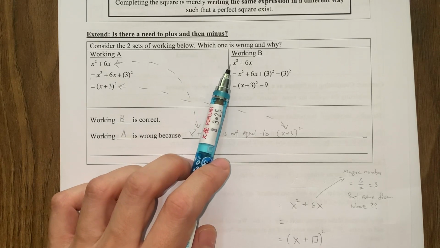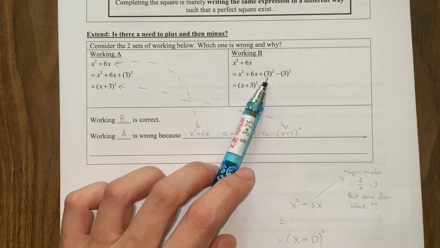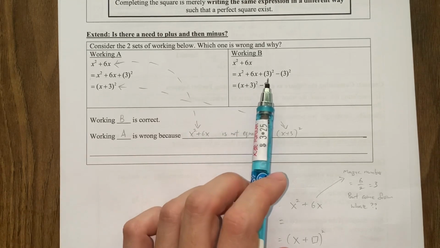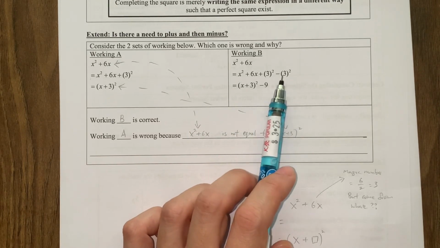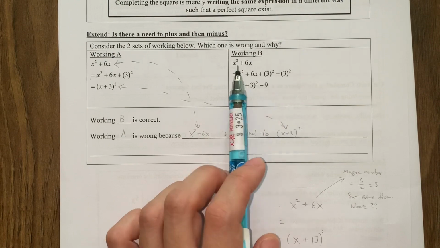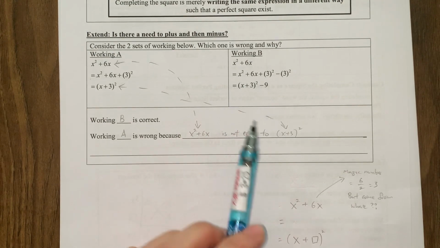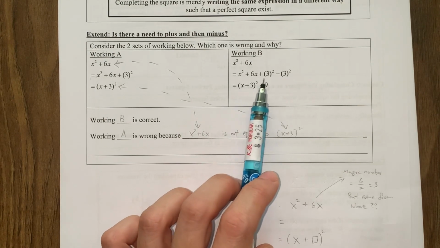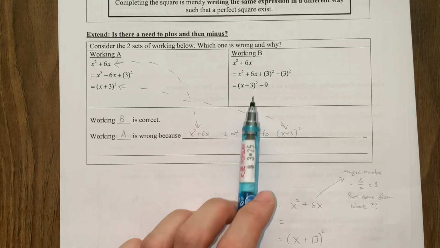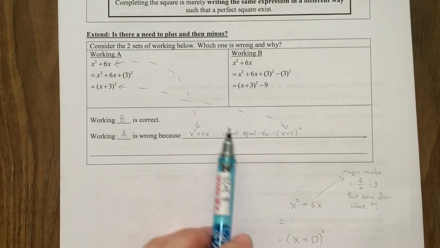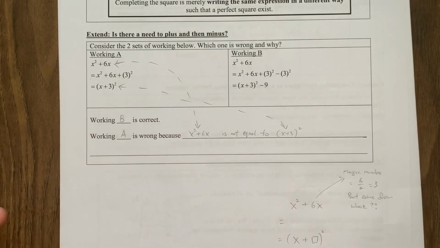Compared to here, I add the +3 square in order to make it a perfect square, but I still need to offset with another -3 square so that these two are still equal. Then from these 3 terms I complete the square to get this. That's why these two are different.